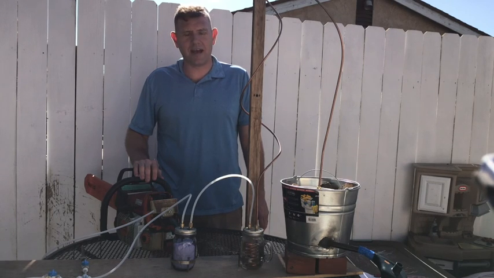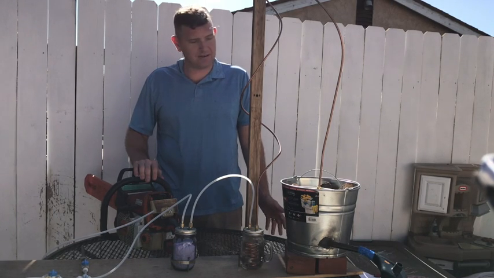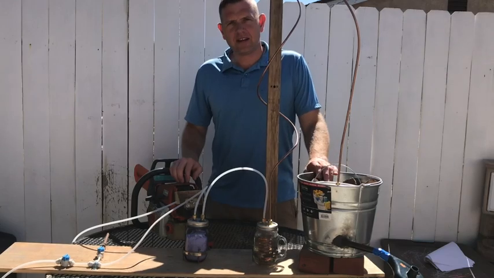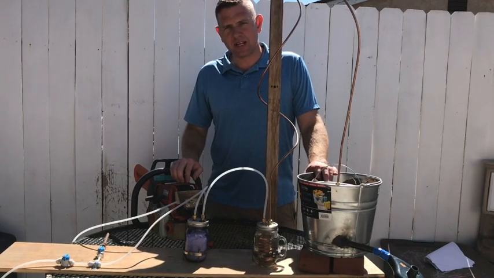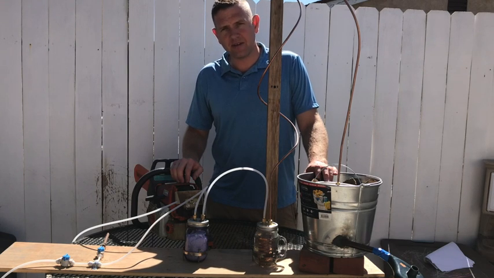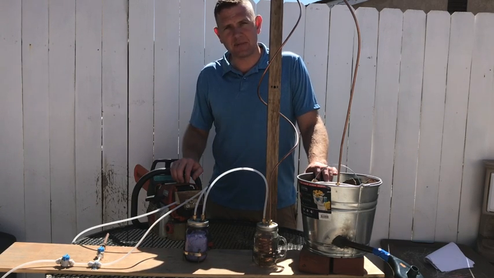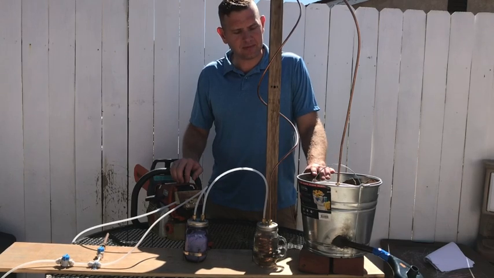For my project, I made a wood gasifier. In this case, an updraft gasifier. There are a couple of different designs of wood gasifiers. The FEMA document that we read described a downdraft gasifier, and the second type is an updraft gasifier.